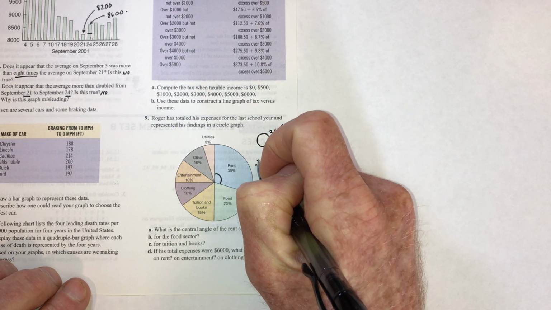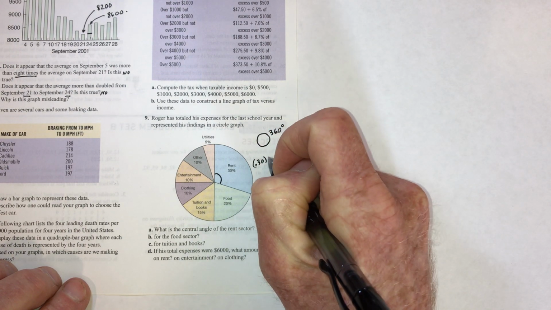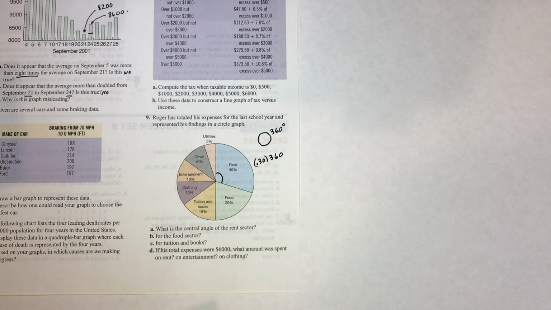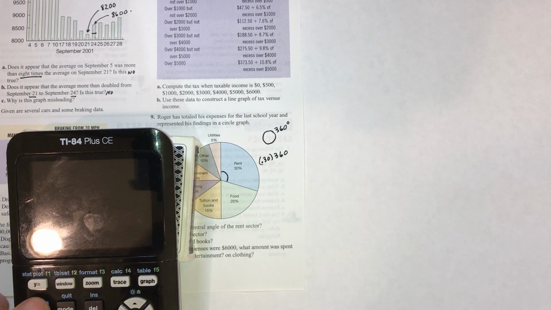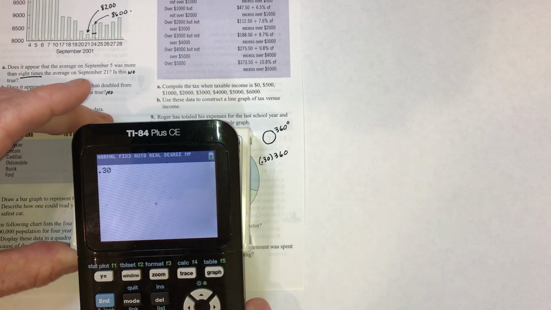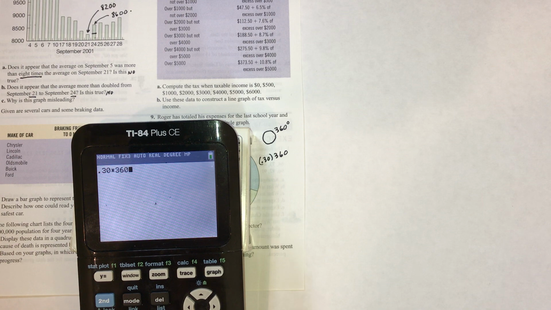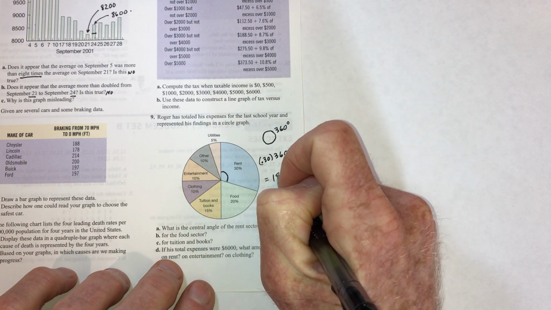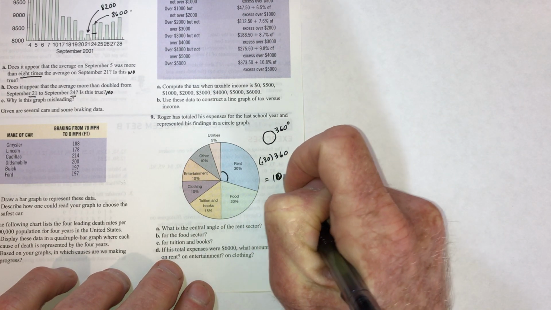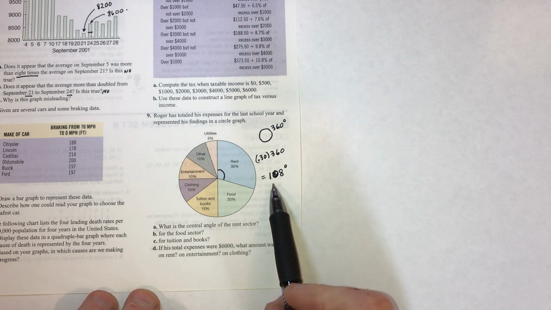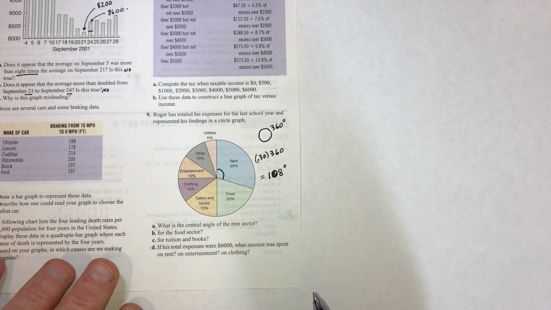So if you find 30% of 360, so 0.30 times 360, that's 108 degrees. So the answer to part A, not 80, 108 degrees. That's like Las Vegas hot, 108 degrees.